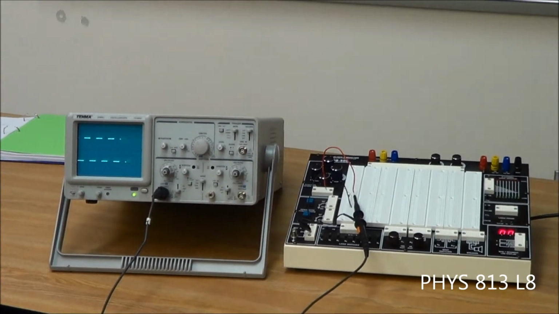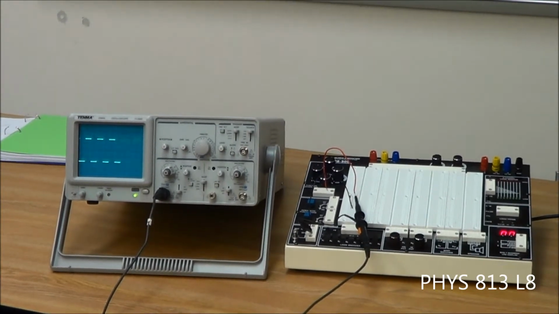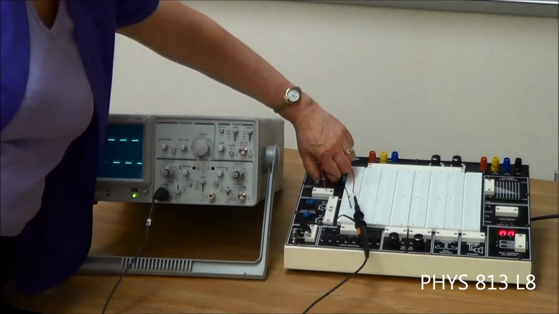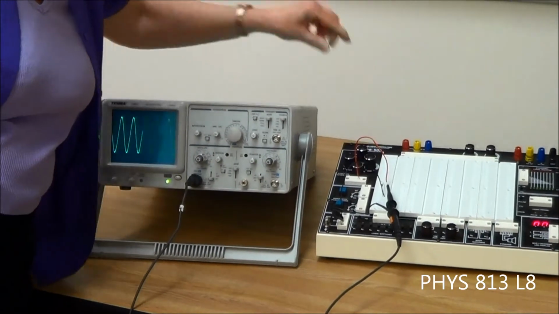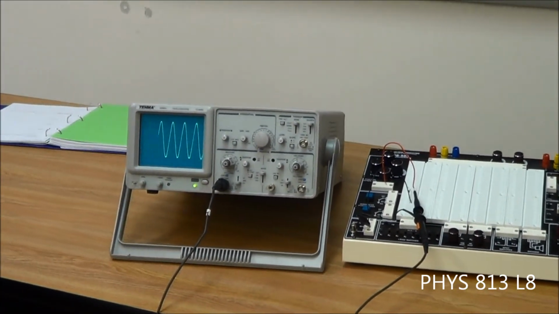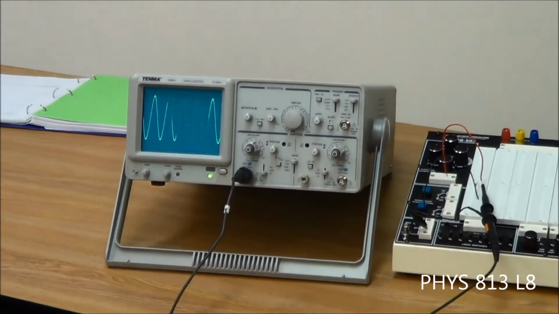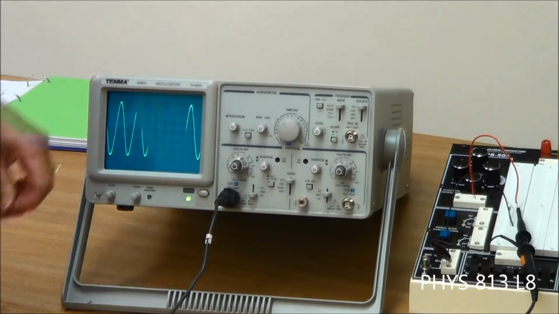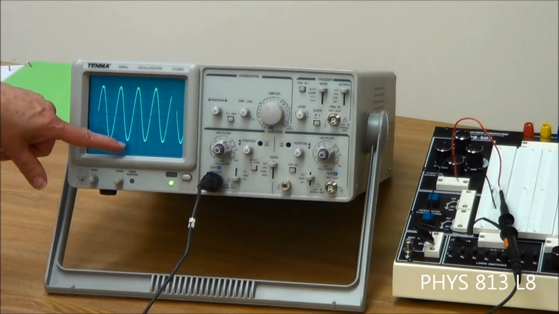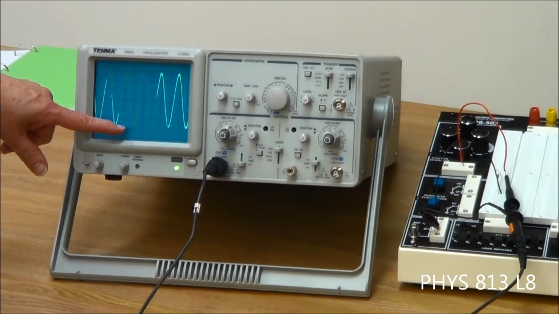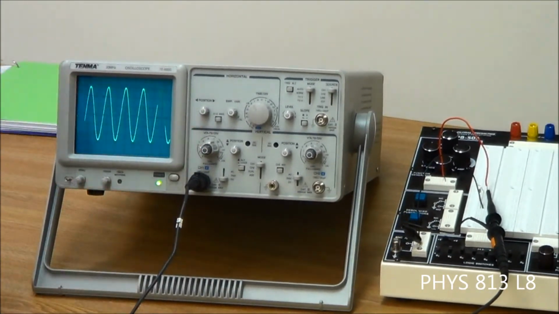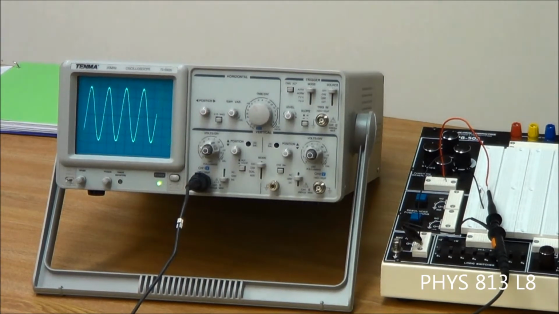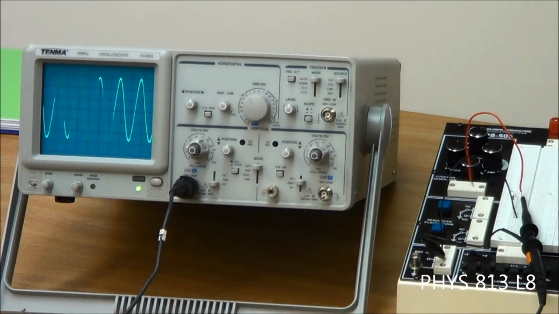Okay, so now what we're going to do, we're on page 67. We're going to go back to the sine wave, and we're going to measure voltages. So we can measure voltage across the resistor based on how many centimeters we have and what voltage scale we have here.